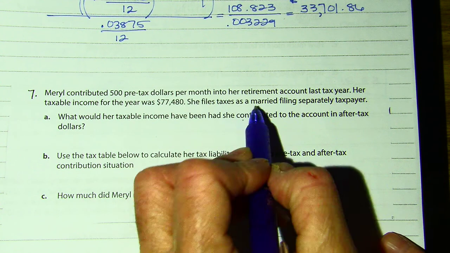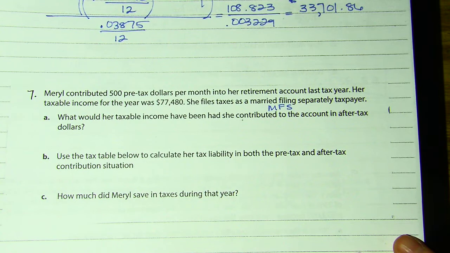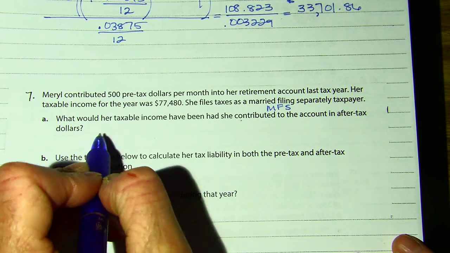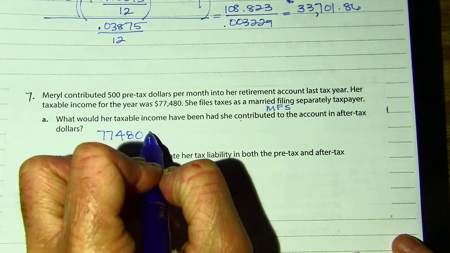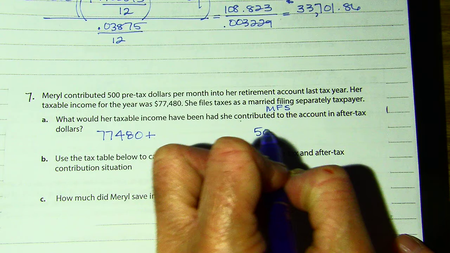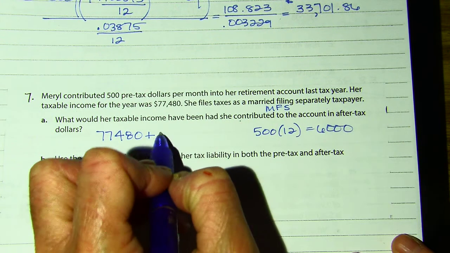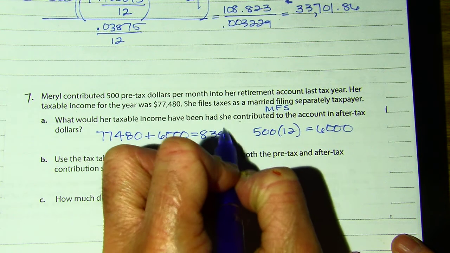She files as married, filing separate. What would her taxable income have been if she had contributed after tax? So if she had contributed after tax, you would actually add. And so she did $500 per month. So 500 times 12 is $6,000. So this amount plus $6,000 is $83,480.